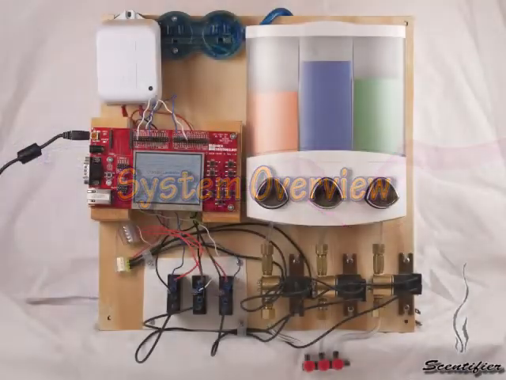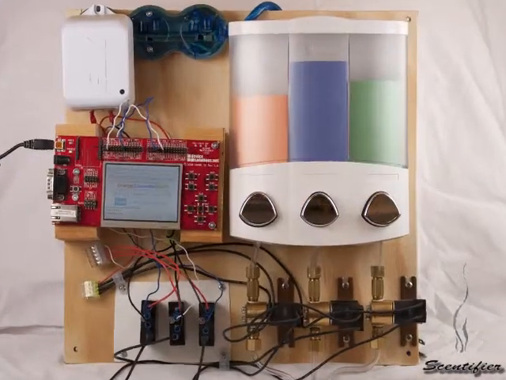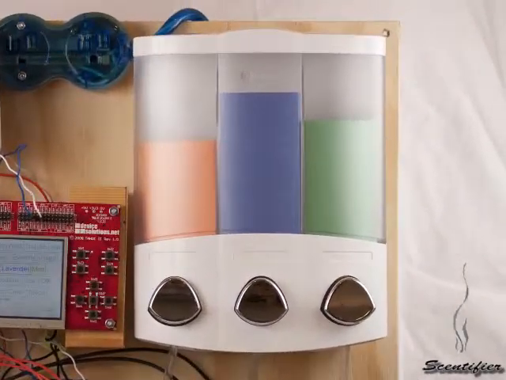I'll now provide a brief overview of the system. Over here we have the containers that are used to hold the scented oils. For demonstration purposes, the liquids that we are using is water infused with food coloring.